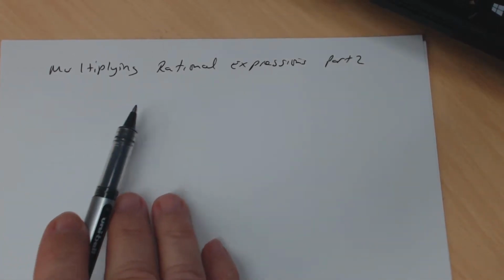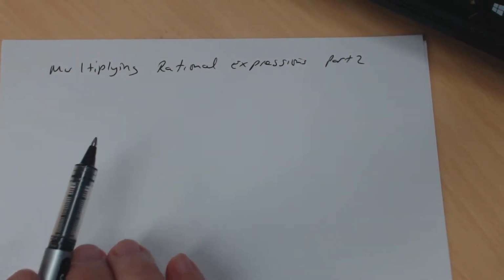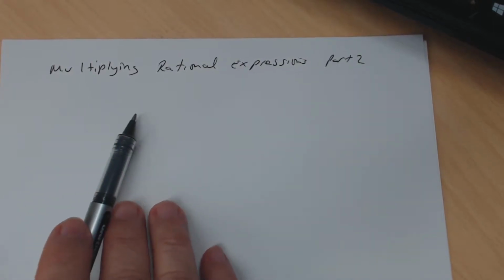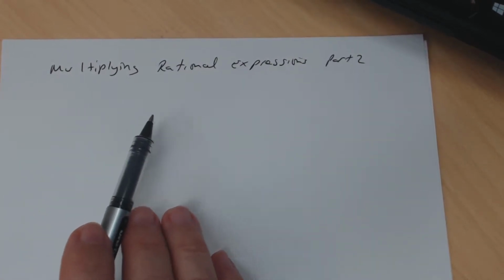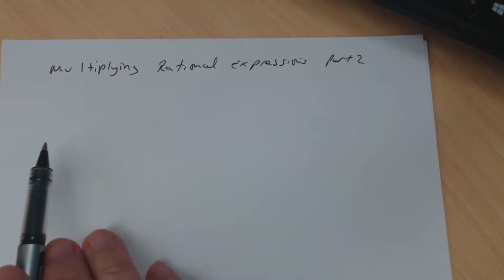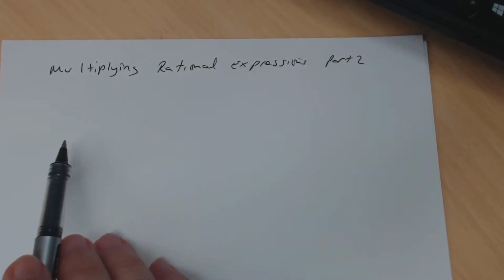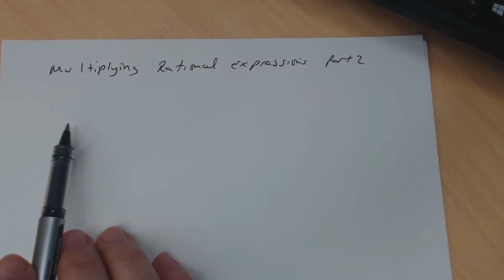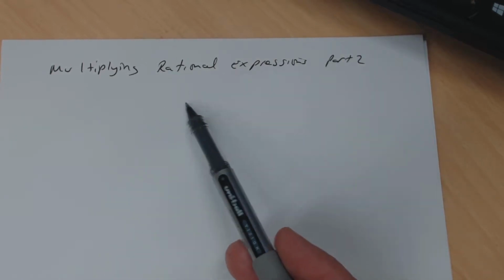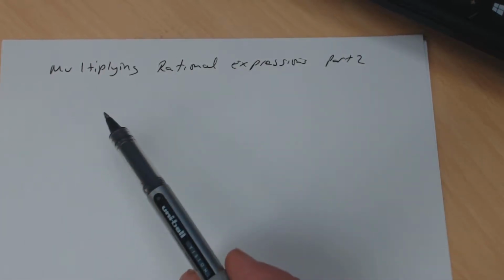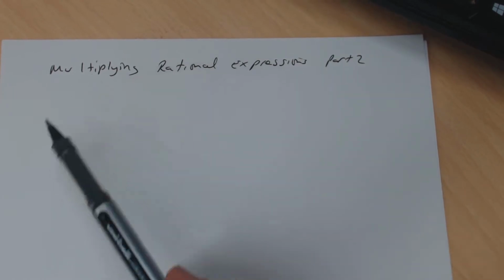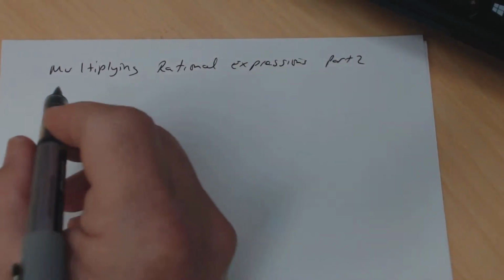Now in this lesson, we're going to learn how to multiply and simplify rational expressions where the factors are not necessarily monomial factors. They could be binomials, trinomials, or a polynomial with 4 terms. But everything you've learned in the previous chapter dealing with factoring is going to be used here. Okay, so for example, let's look at this example.